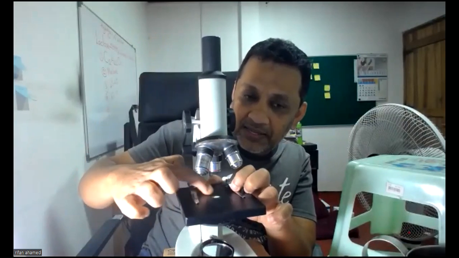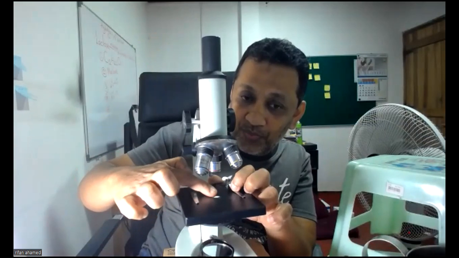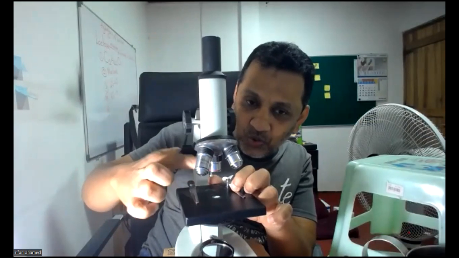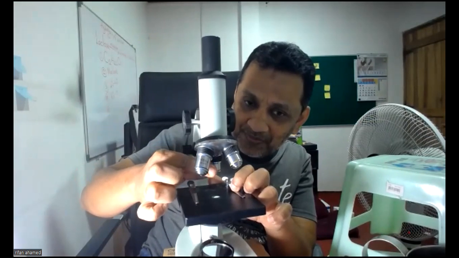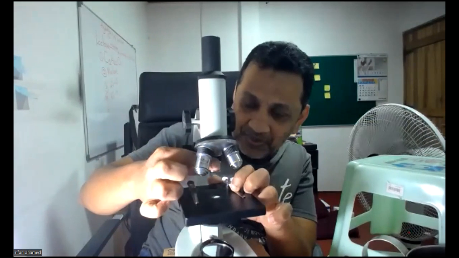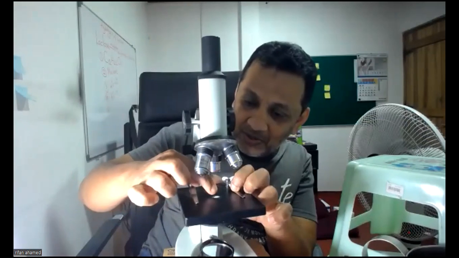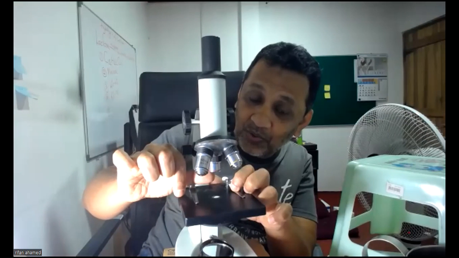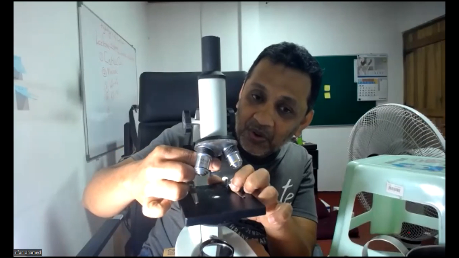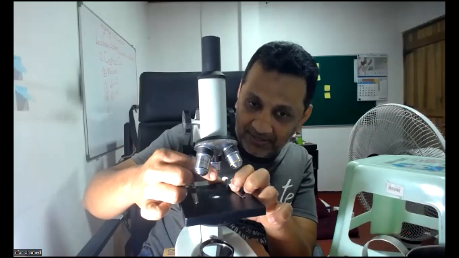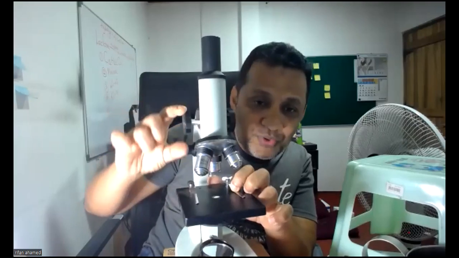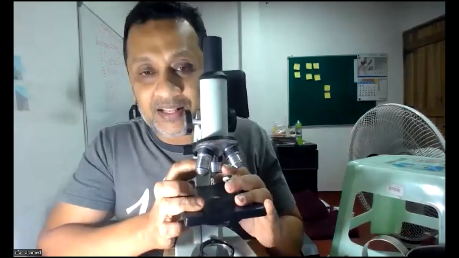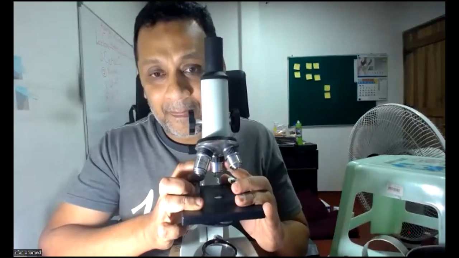This is the place where the object or specimen is. Light is first going inside whom? Specimen. After passing the specimen, it is going inside whom? Objective lens. So it is the objective lens making the image. Who is making the image? Objective lens.